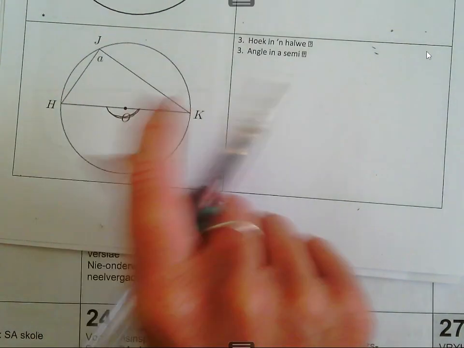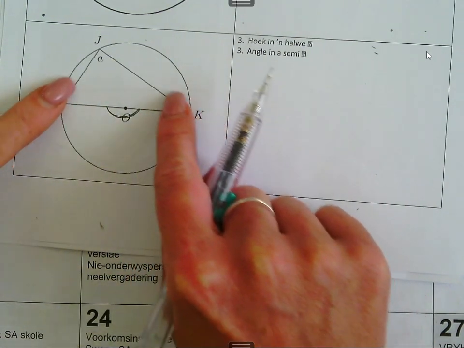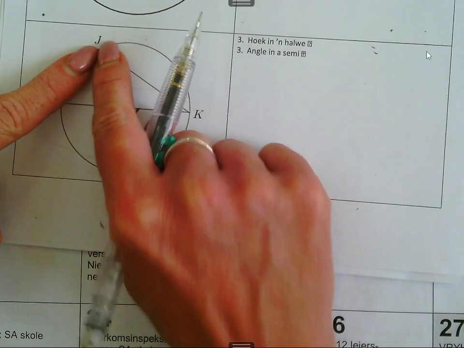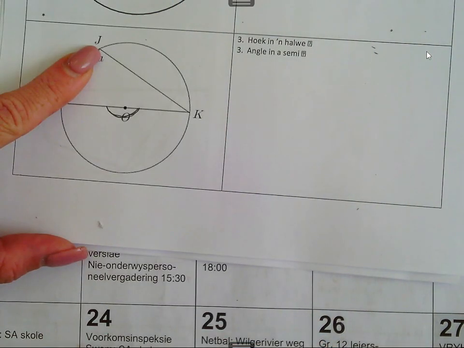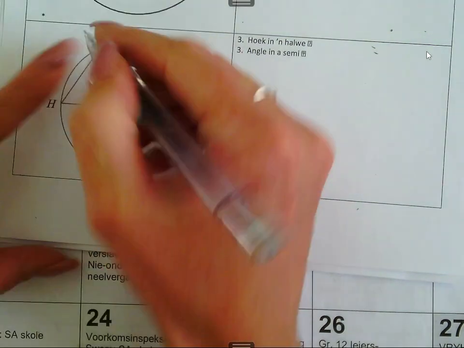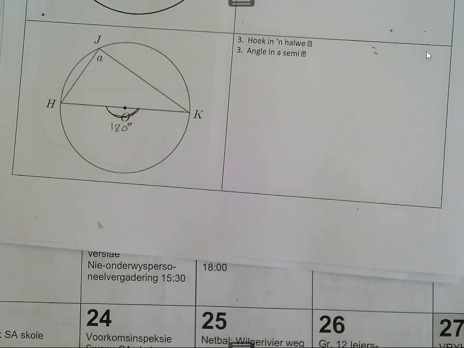Right. Now the angle at the center is equal to 2 times the angle at the circumference in the opposite segment. Do you hear where that segment thing is coming in? In the opposite segment. So if this one is 180, a straight line is always 180. It's not sometimes 180 and sometimes 190. It's always 180. What's that angle size going to be? 90 degrees, because the angle at the center is equal to 2 times the angle at the circumference.